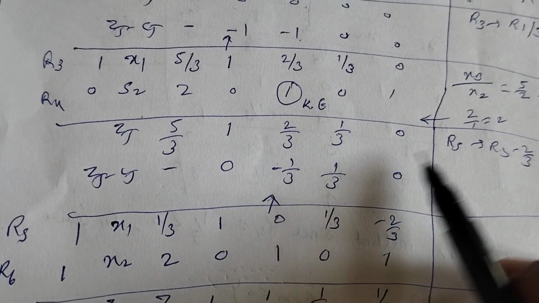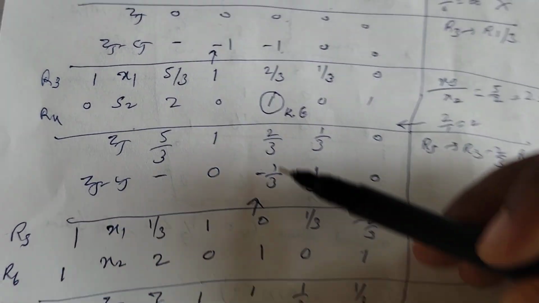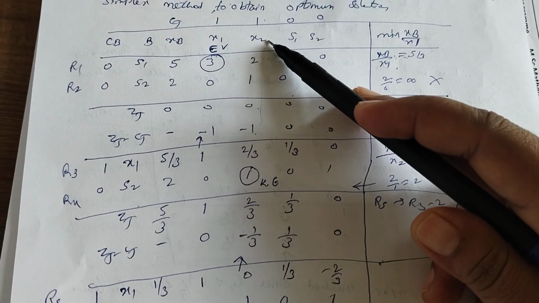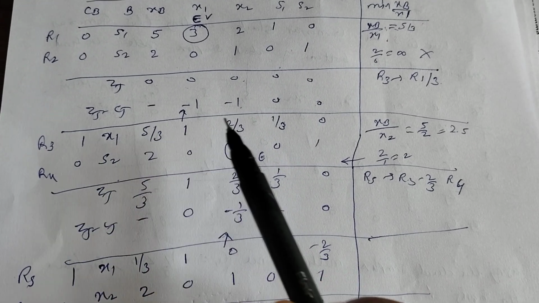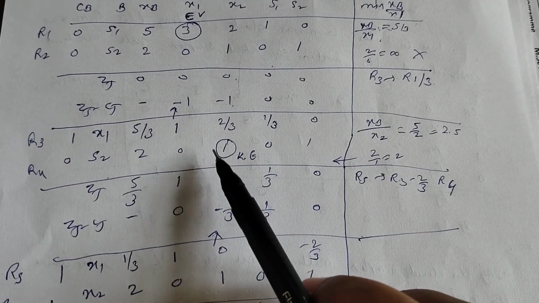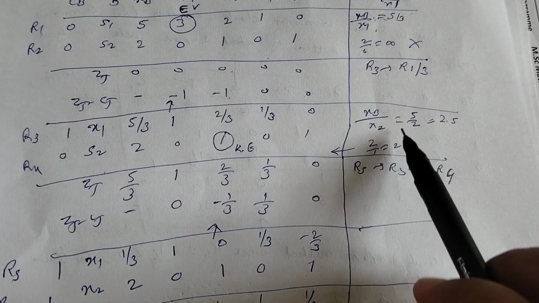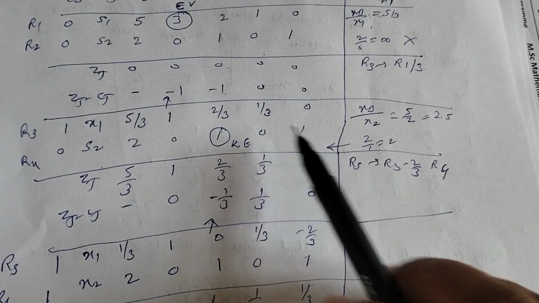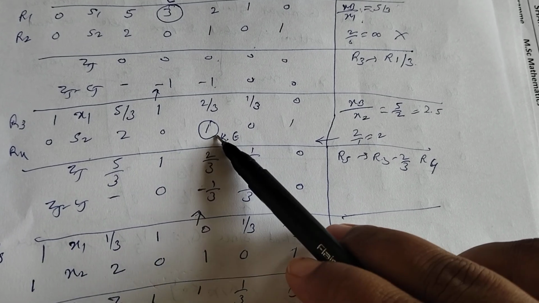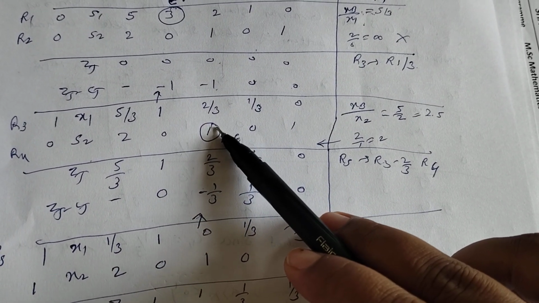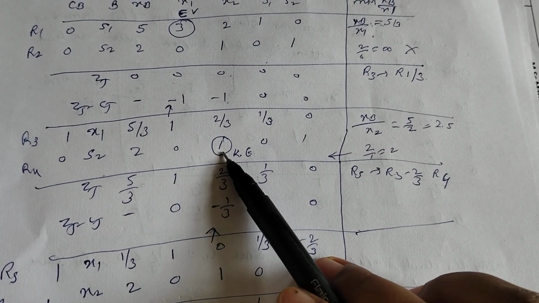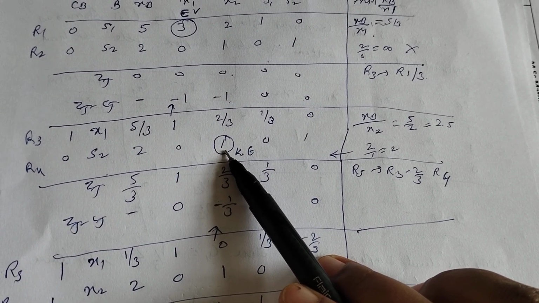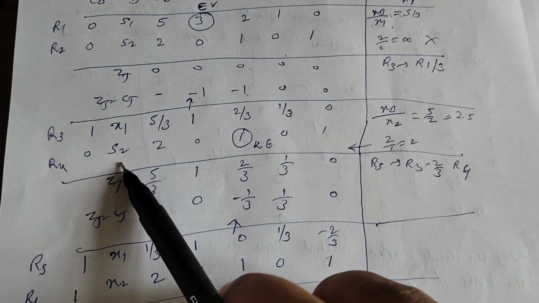Select that column and write Xb divided by x2, because this is the x2 column. Here Xb is 5 by 3 and x2 is 2 by 3, so 5 by 3 divided by 2 by 3 gives 2.5, and 2 by 1 gives 2. The least among these is 2. The row and column where they coincide give the key element. Now the key element is 1, so no need for the transformation. Now the changes will take place in the basis.